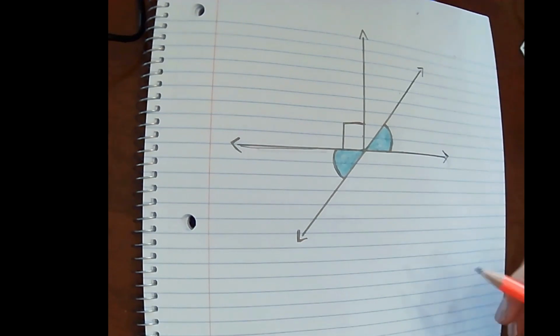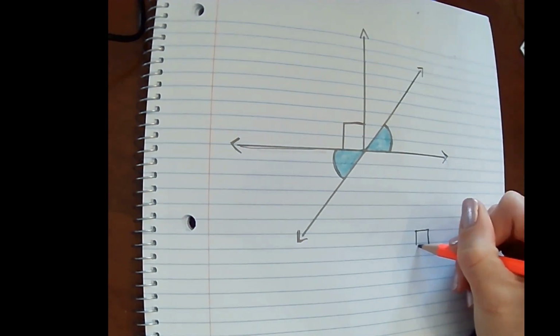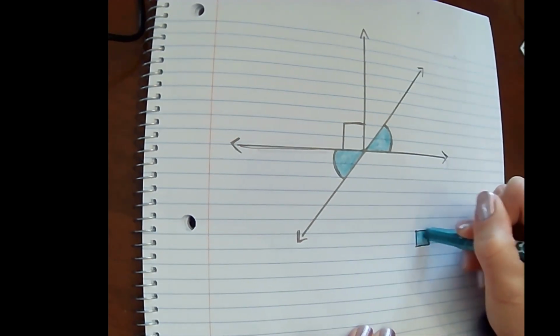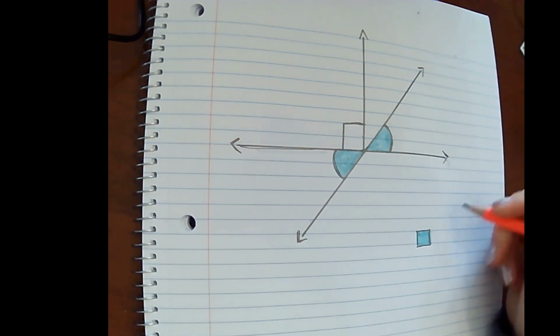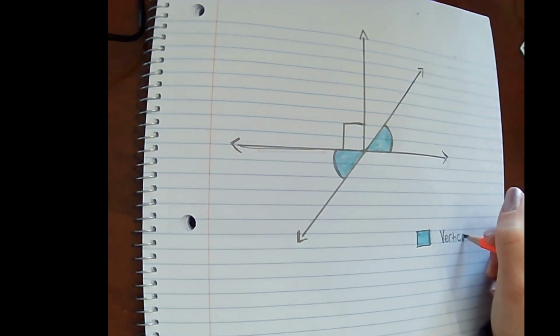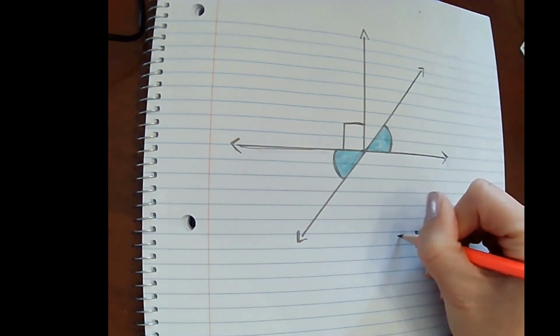And then down below, we're going to draw our key. So I'm going to draw a box here, and I'm going to color it the same color to make my key. And I'm going to label that one vertical. And then on the other side of my key, I'm going to draw an equal sign.